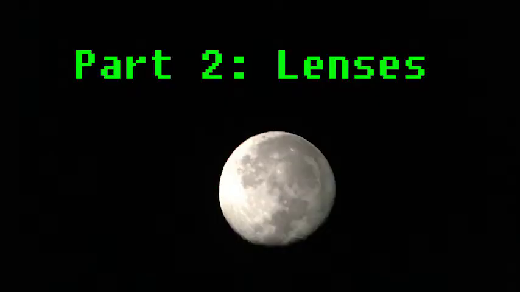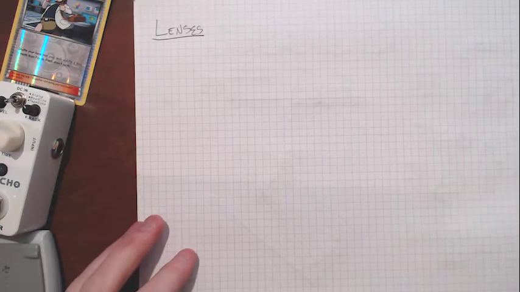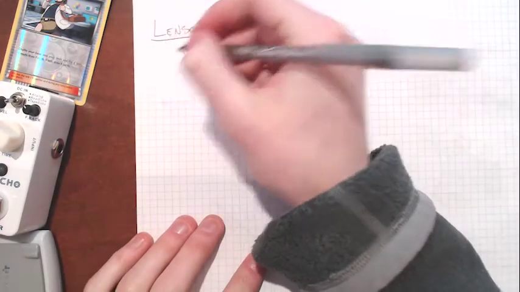So now let's talk about lenses. Just like with mirrors, there are two types of lenses.